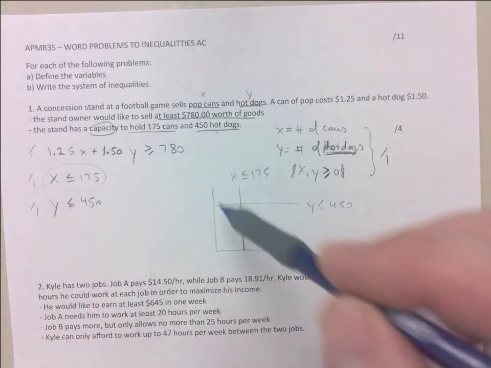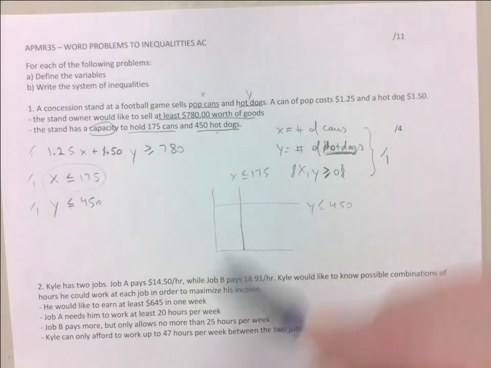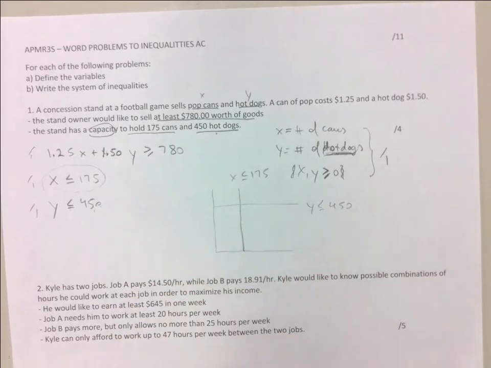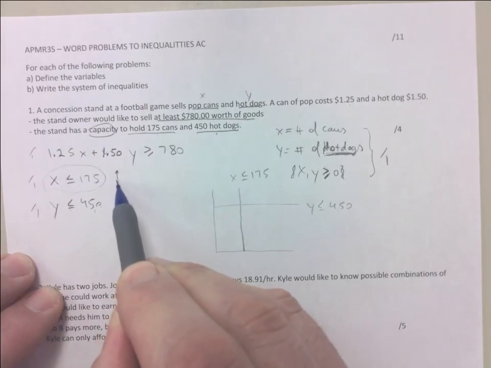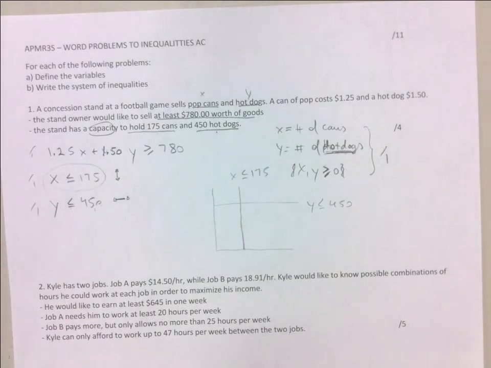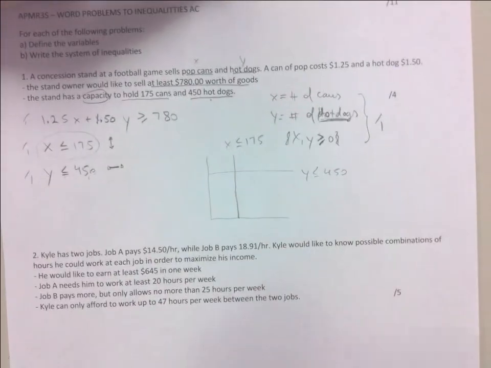It'll be going like this somewhere, and then you shade accordingly, okay? So I'm just letting you know these two are special cases, right? Vertical, horizontal. This is your vertical, this is your horizontal. Please do not miss those. They're actually easy. You just have to identify that.